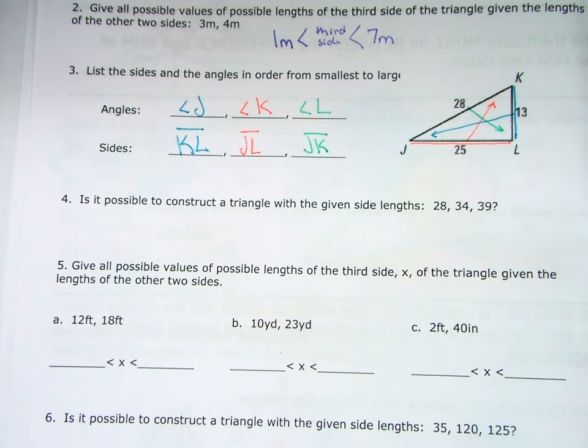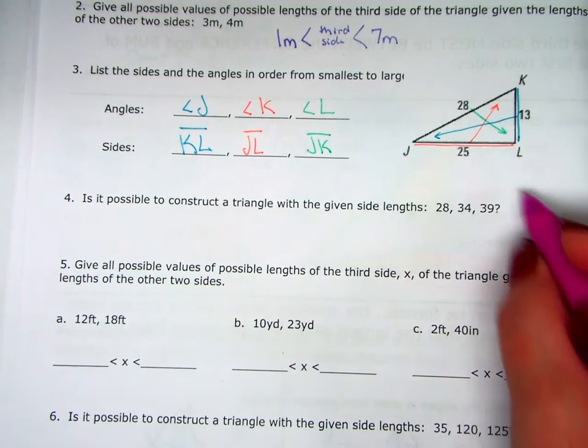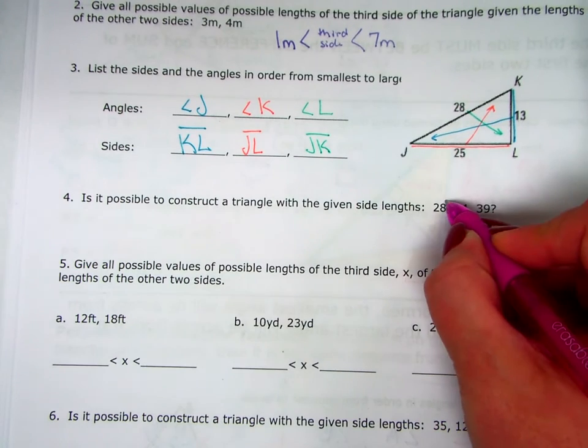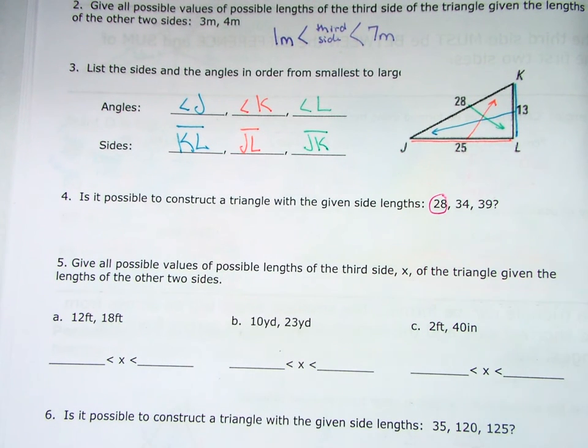All right, number 4. Is it possible to construct a triangle with the given side lengths 28, 34, and 39? Well, let's check. Which one do you want to call the third side? 28.